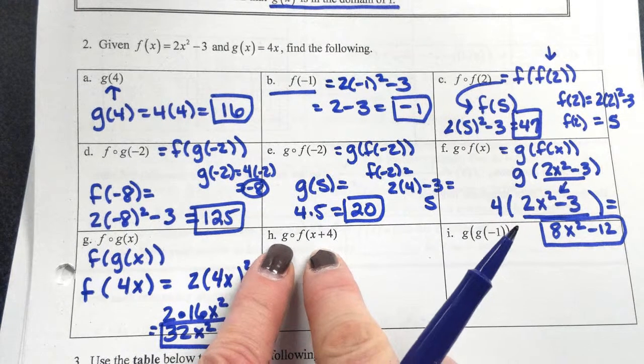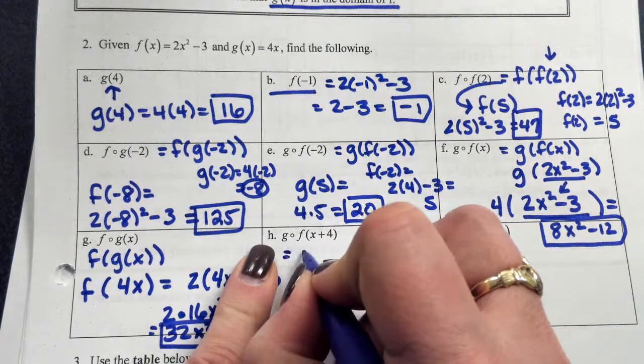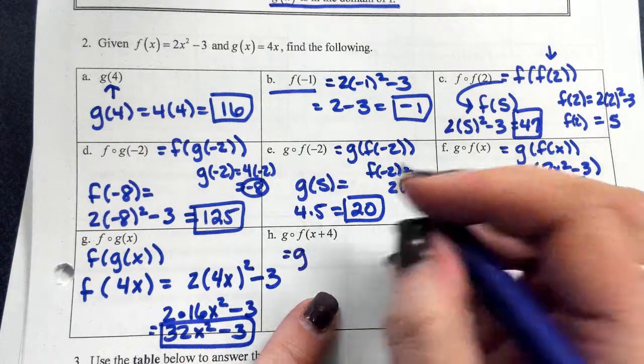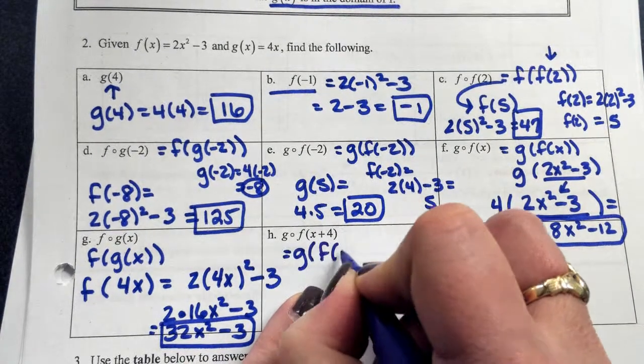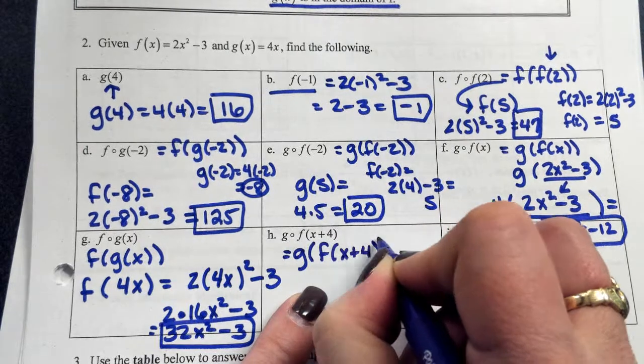Okay. So any questions on g? So when you take a look at h, this is telling you I'm doing a composition. I'm taking g, I'm going to do a composition with f of x plus 4.